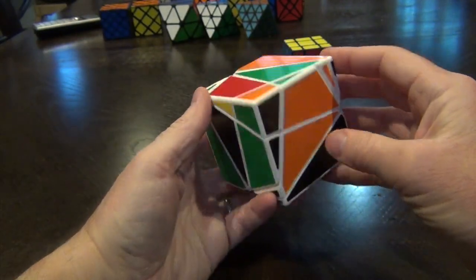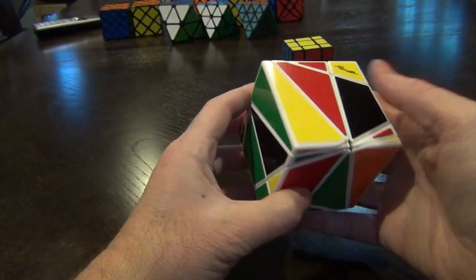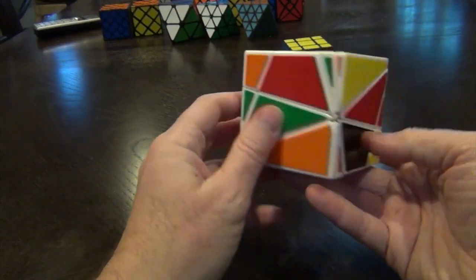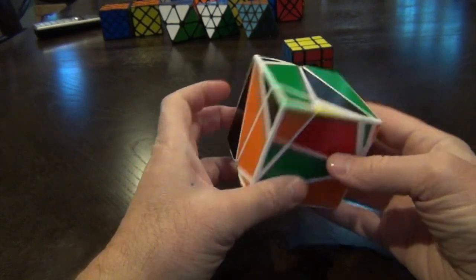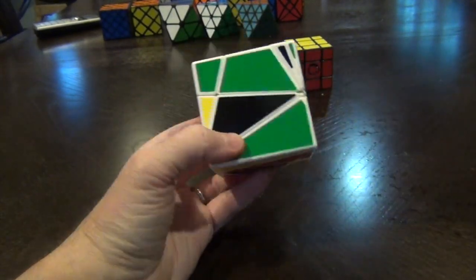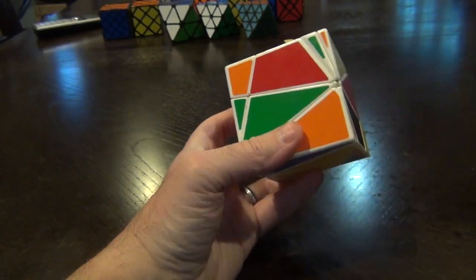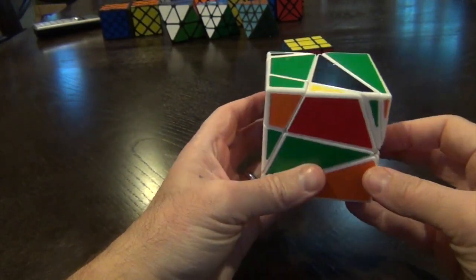So we now have three to go, I think. This and this and this. Okay, so let's see what needs to happen. Now, more often than not, you're not going to find it in a configuration that you're going to be able to use. So you're going to have to strategize. So this is the fun part.